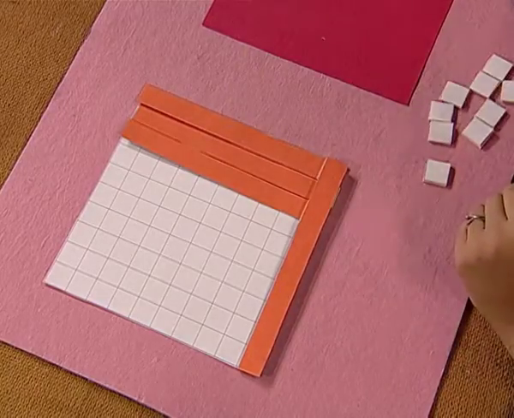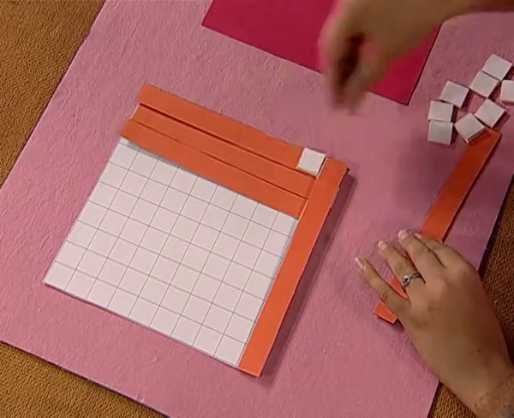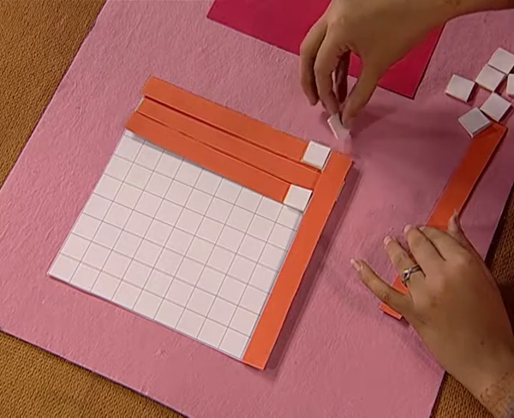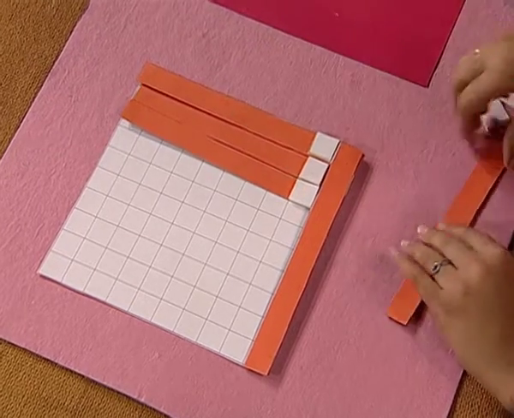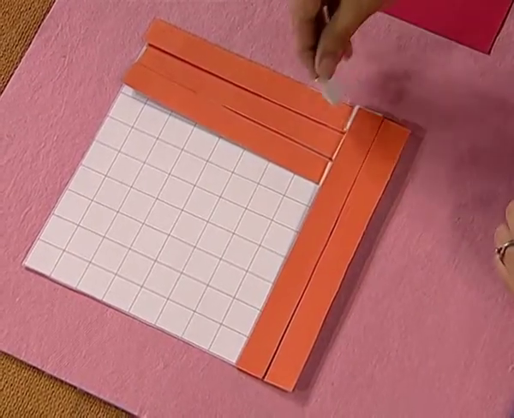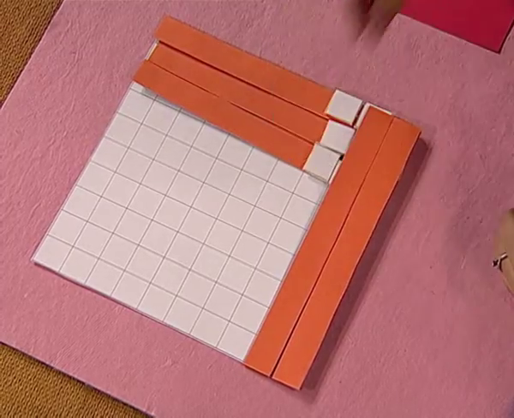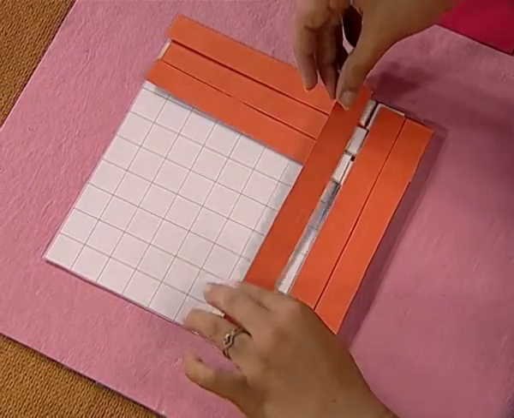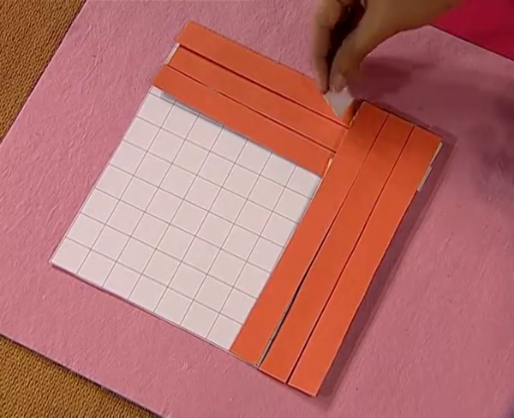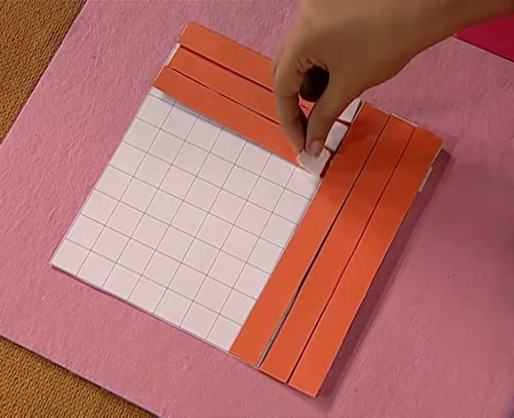I will do the same for the remaining 3x available to me. I will first place unit squares so that complete x length is available to me, and I will keep on subtracting the same. We have subtracted 3x and now we will subtract the last x from x square.